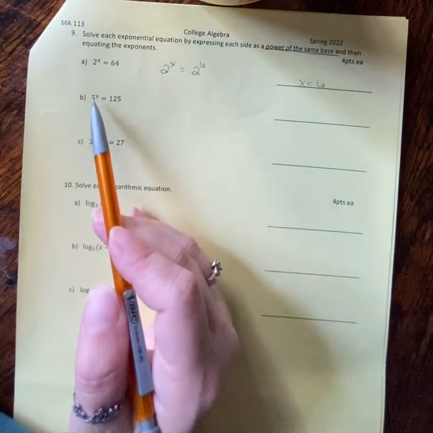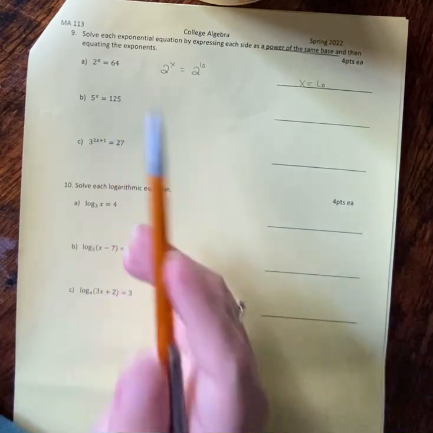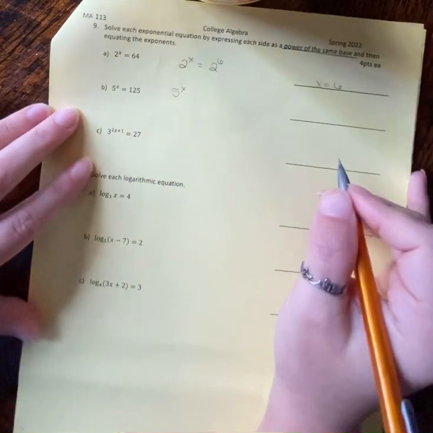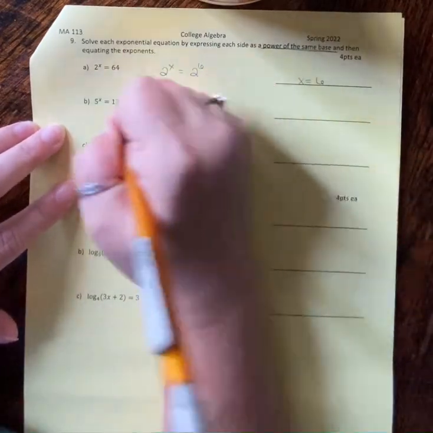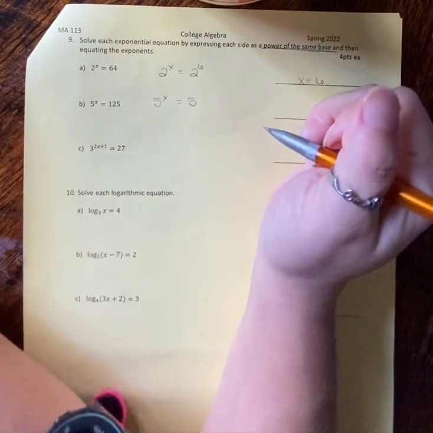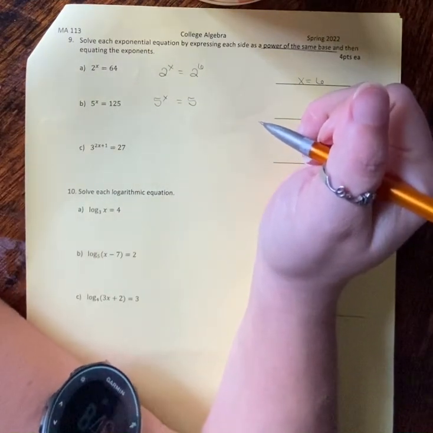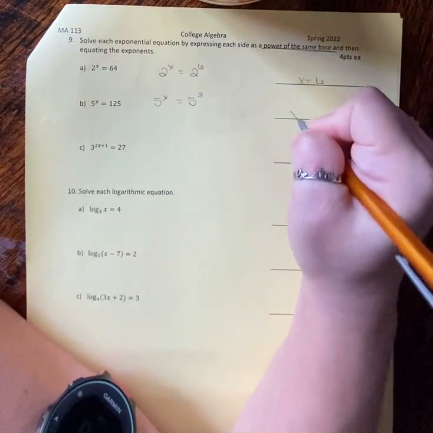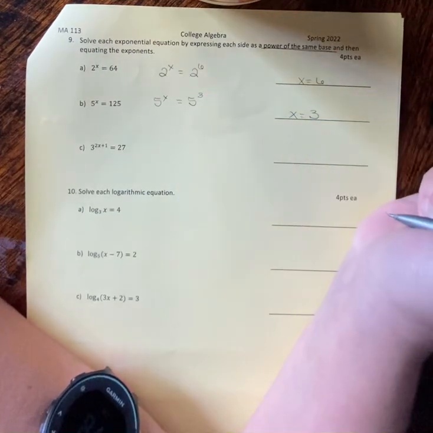We're going to do that on the next 2 examples as well. So I have 5 to the x equals 125. So again, my left is already set up as an exponential. So I want to write 125 as 5 to some power. Well, 5 squared is 25. 5 to the third then would be 125. That means my x is 3.